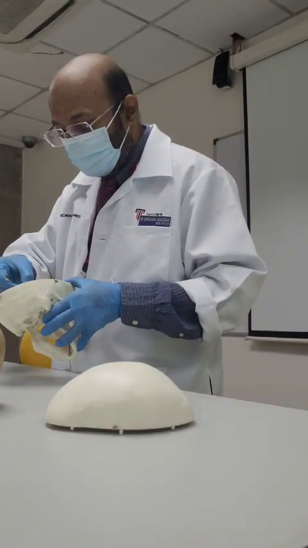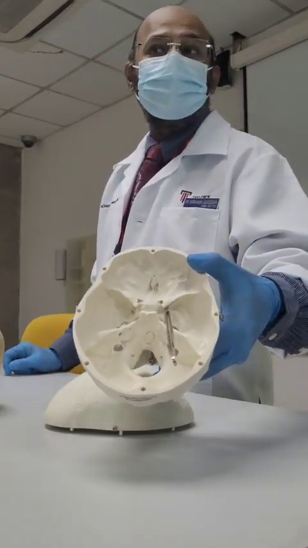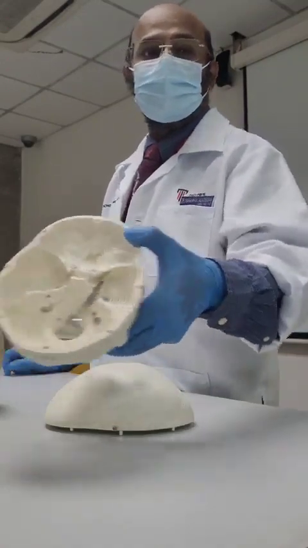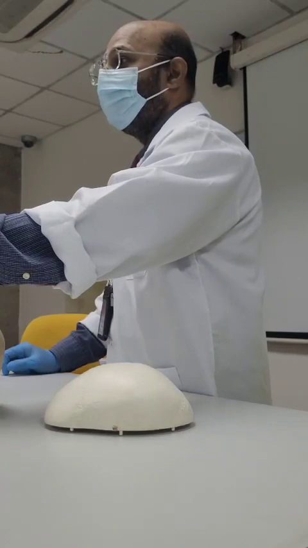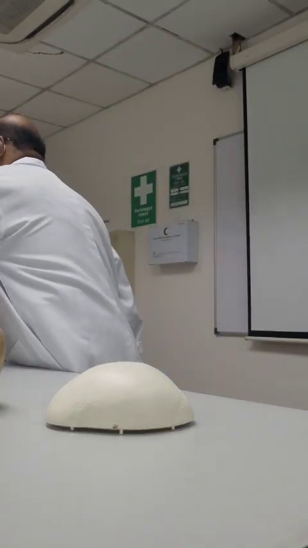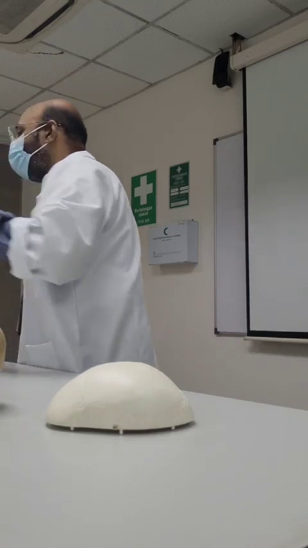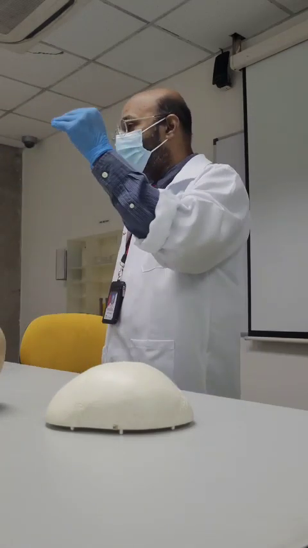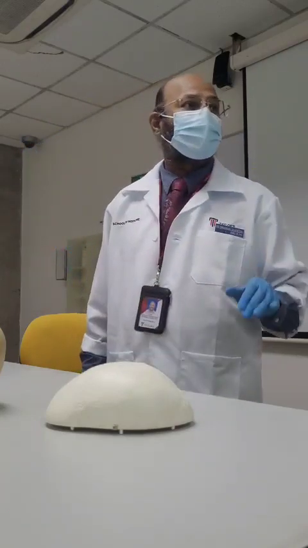Now below the superior orbital fissure, I have kept an opening here. This is foramen rotundum. Just below the superior orbital fissure is foramen rotundum. What passes through this?